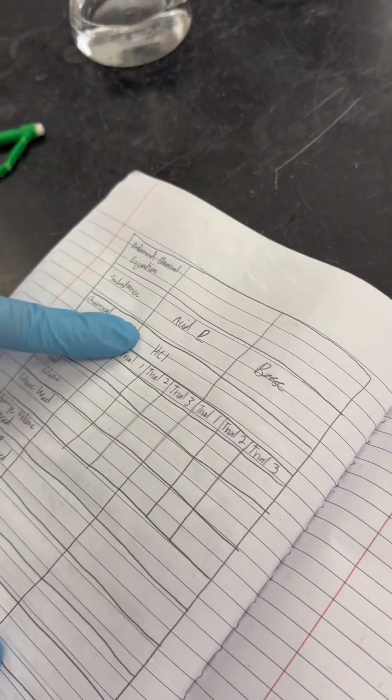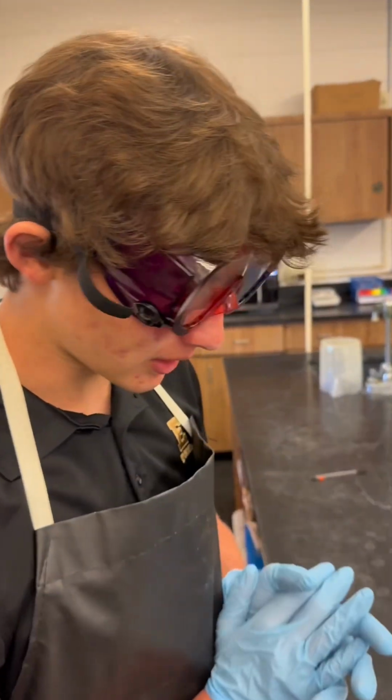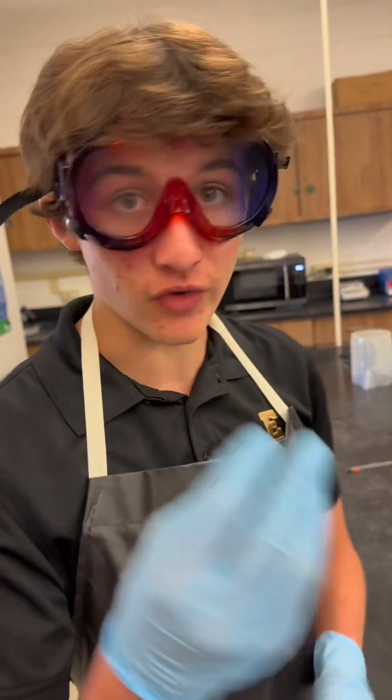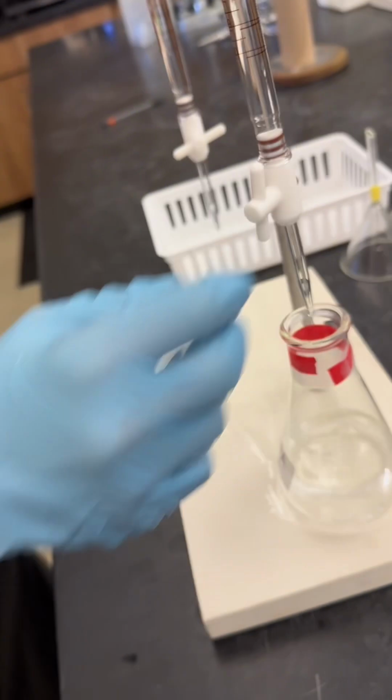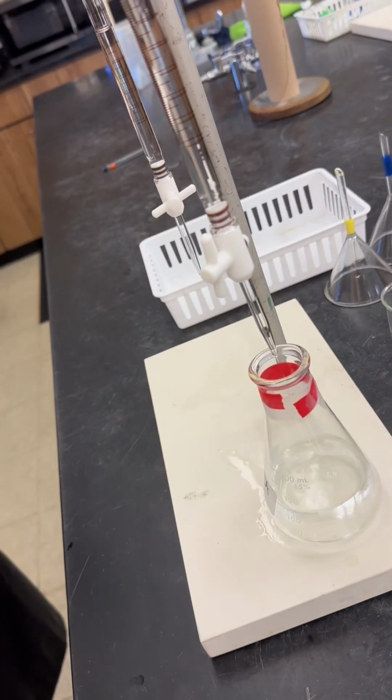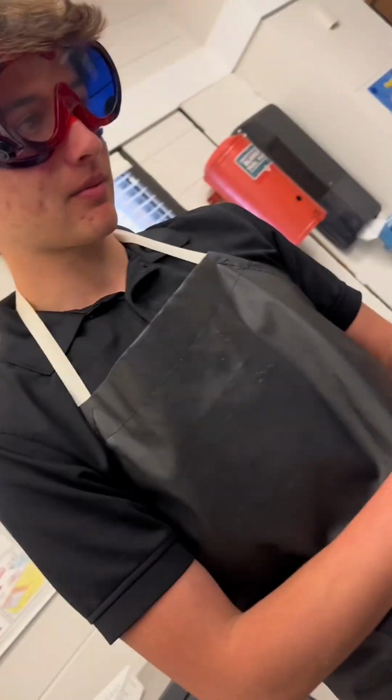We also do 3 trials for the sulfuric acid, and then again another 3 trials for the hydrochloric acid. Repeat all the steps. Remember to rinse it 3 times. So now, after all 3 trials for all 3 acids have been completed, we will finally clean up our workstation. So we will pour the acid into the correct and corresponding container.